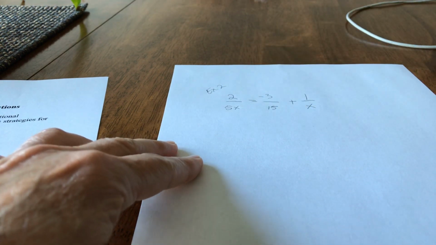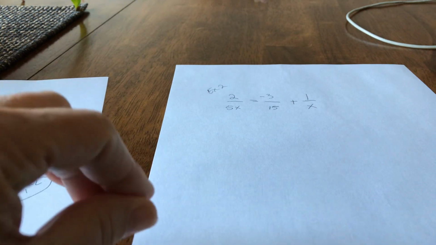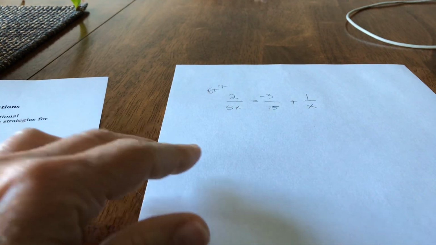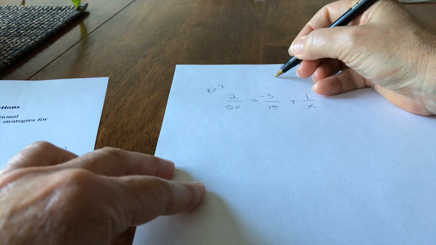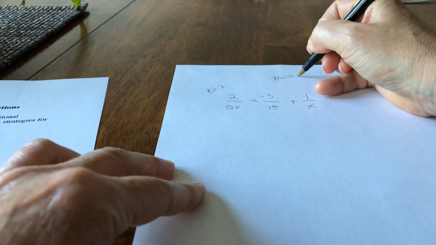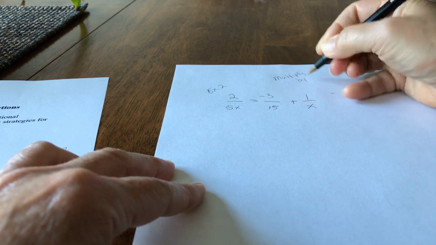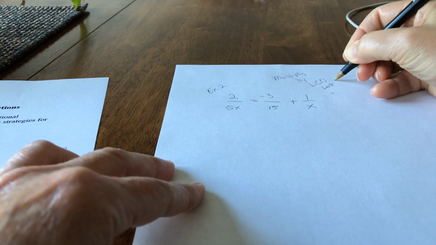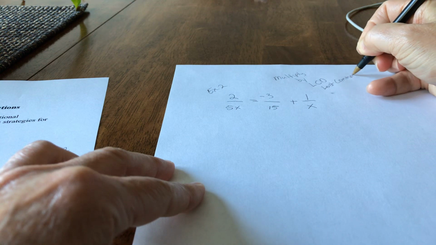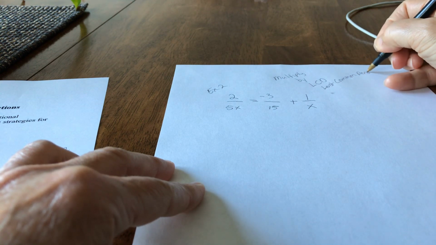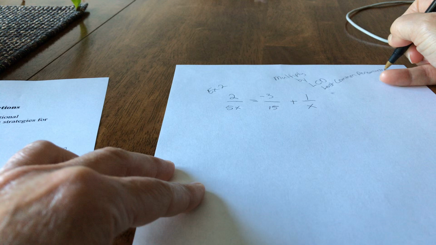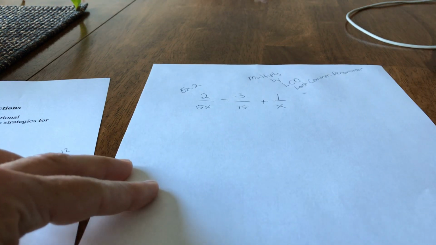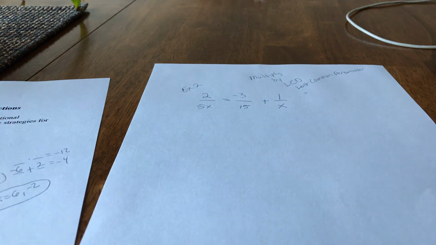on your note sheet. This strategy for example 2 and example 3, I'm going to call it multiplying by the least common denominator. Okay, so again, all those grade school things coming into place, knowing what a least common denominator is.